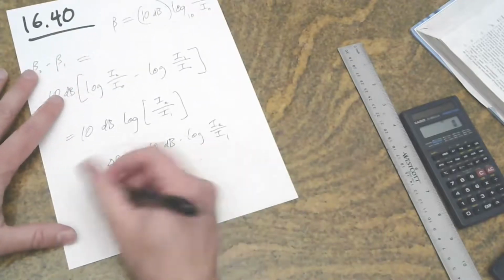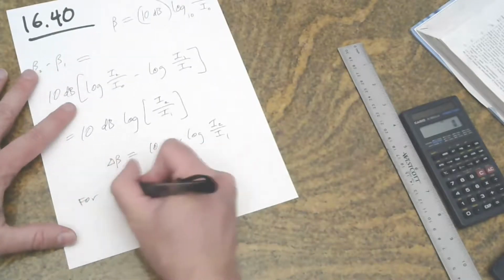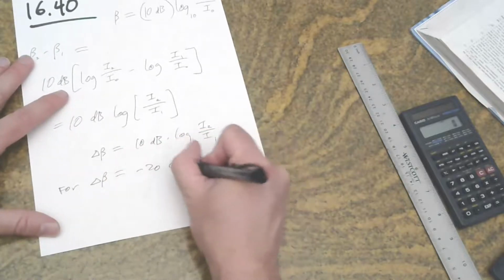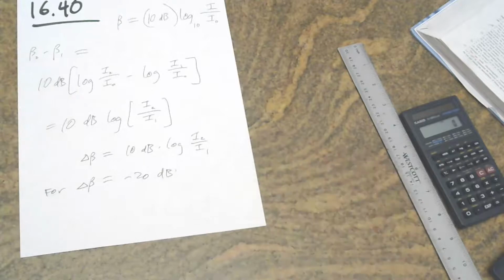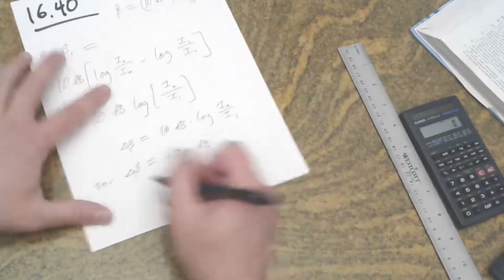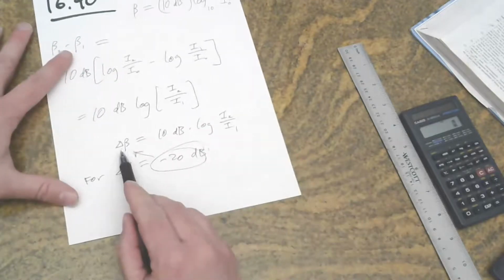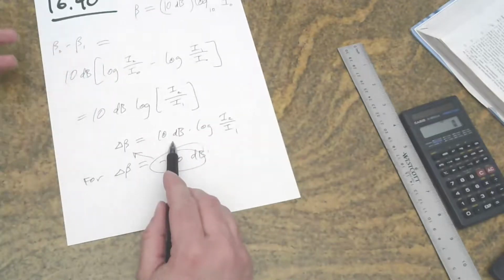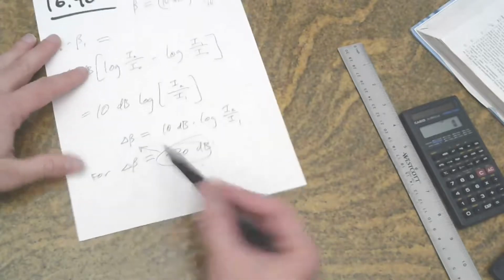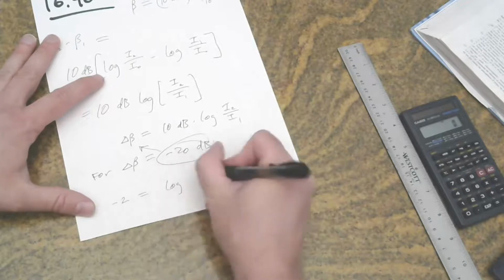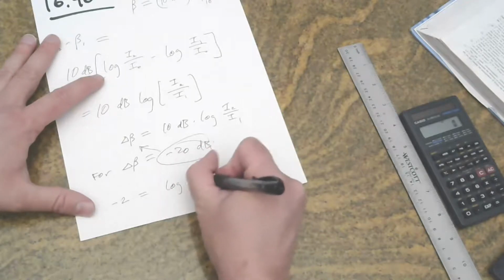So if we have a delta B of negative 20, because remember, in this problem, currently the power saw at 5 meters is 100 decibels, and we'd like to bring that sound down to 80, so we need a decrease of negative 20. If we plug this in here, we've got a negative 20 and a 10. Can't we just divide both sides by 10 and turn the left side into negative 2? So negative 2 equals the log of I2 over I1.